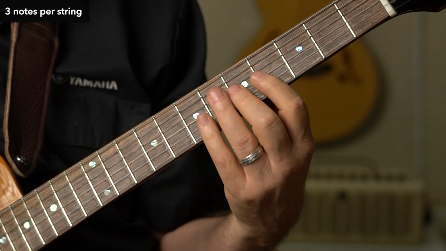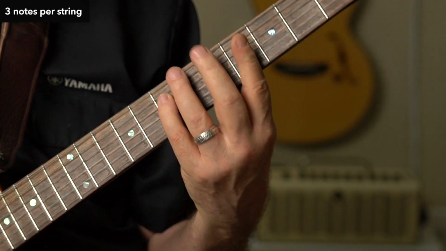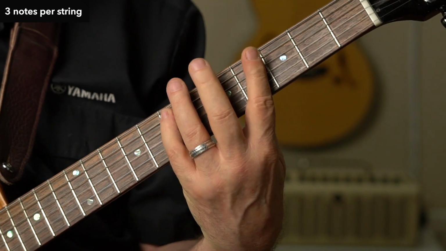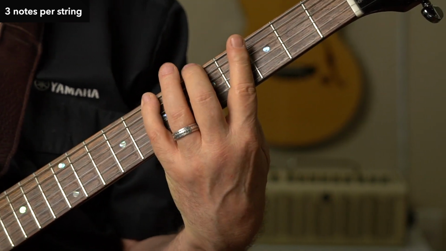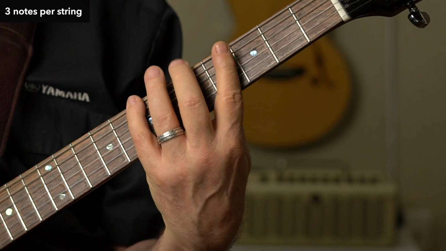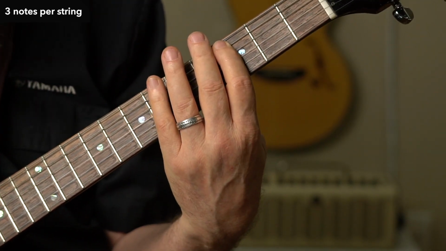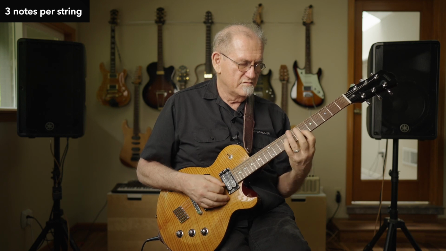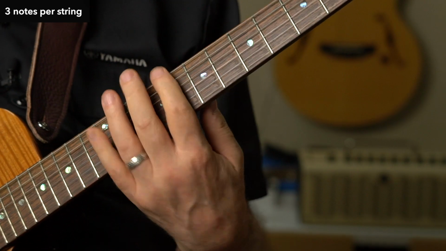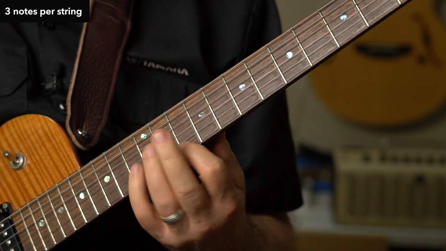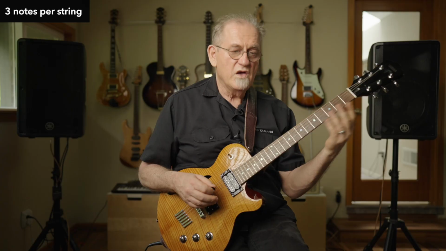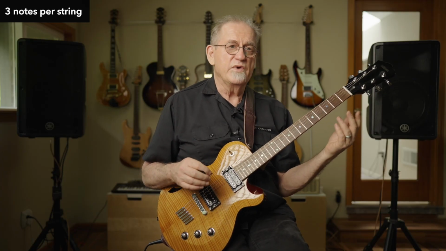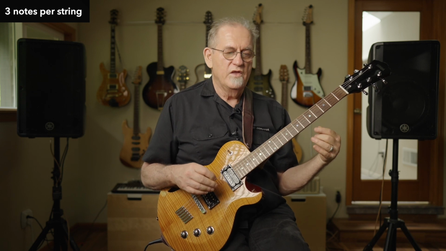7, 5, 4, 7, 5, 3, 7, 5, 3, 7, 5, 3, and then back to where we started. Now we can do this with each set of the patterns that we have. We combine them so we end up with scales that are 3 notes per string.